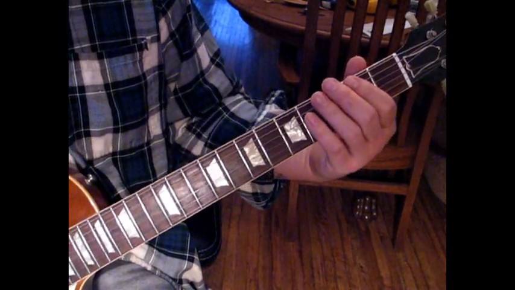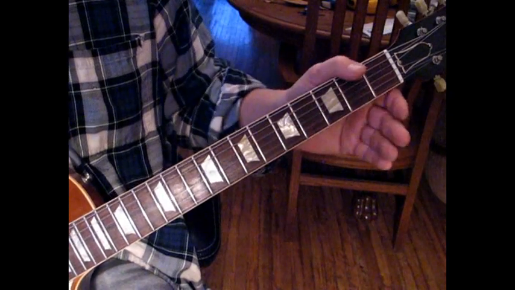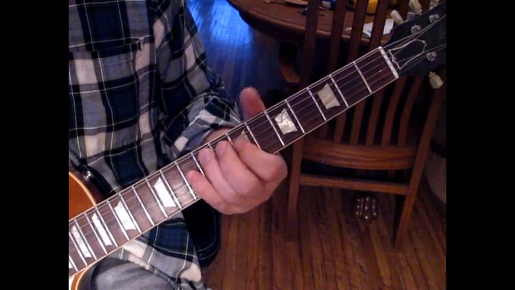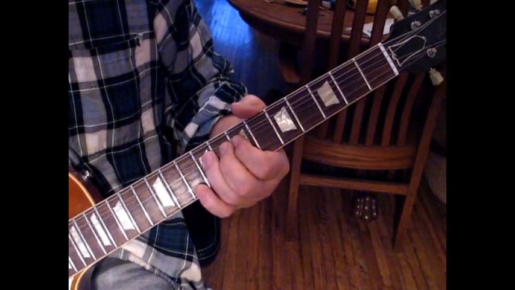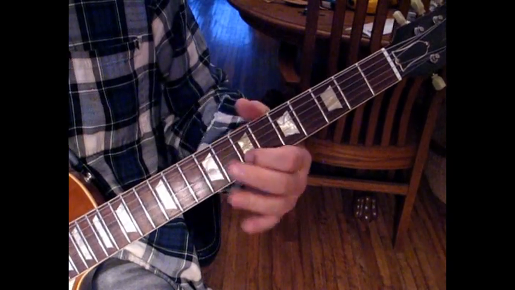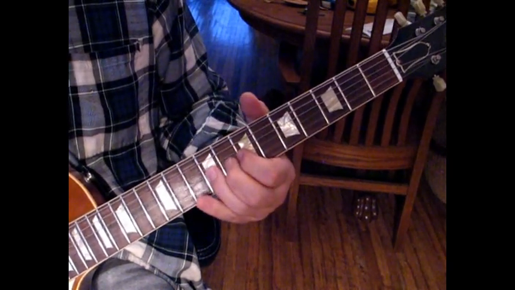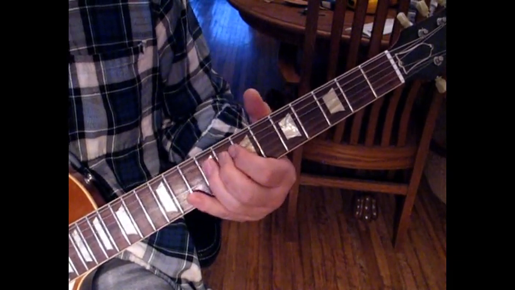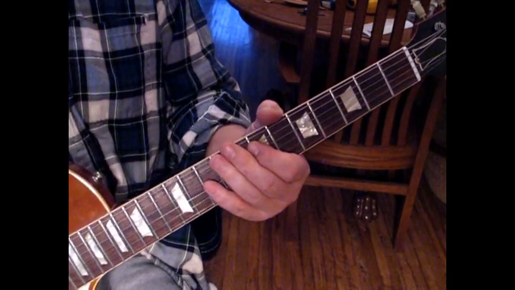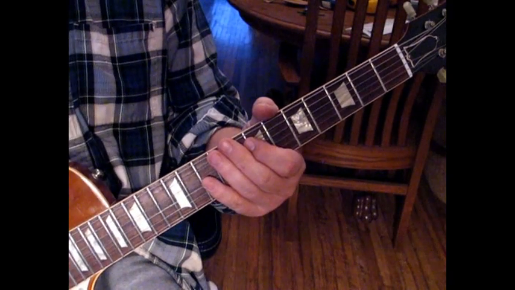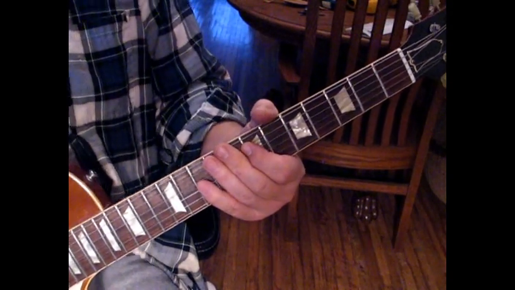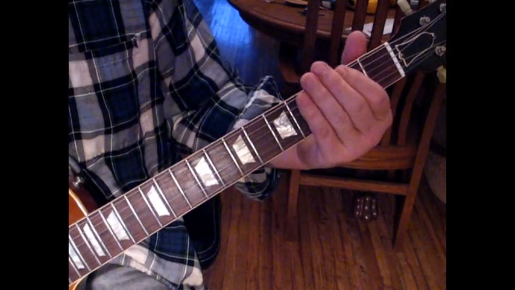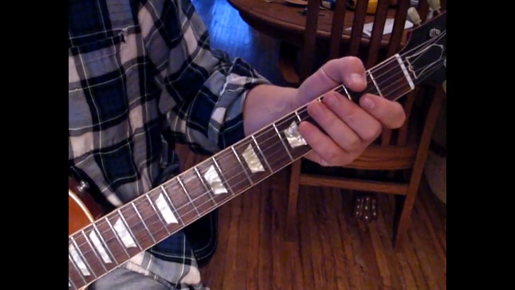So instead of doing the lick here, we're going to do it here. So again, I wrote that out. That's an optional lick if you want to do it to kind of add, if you don't have a second guitar doing that, you can do that.